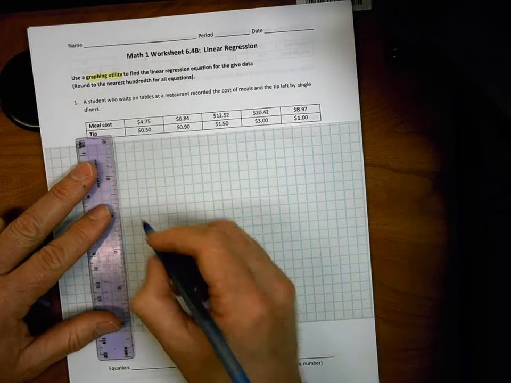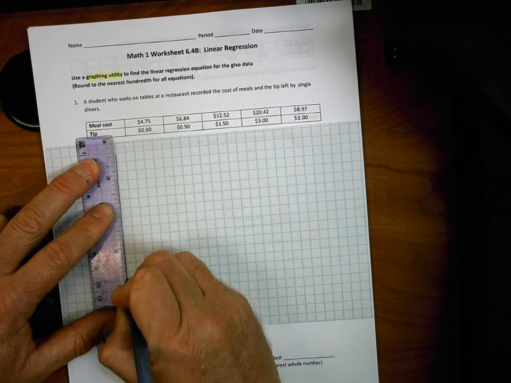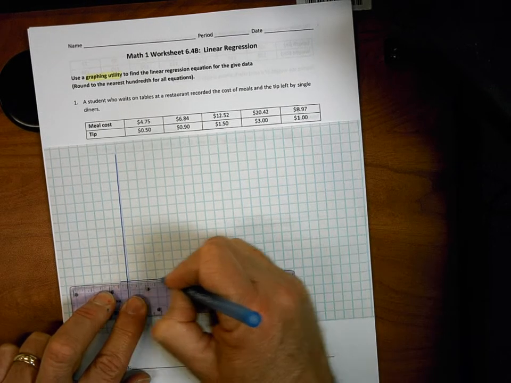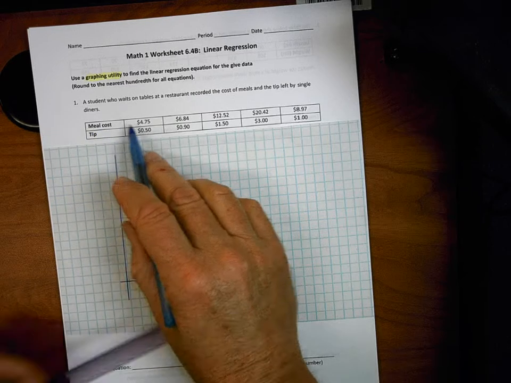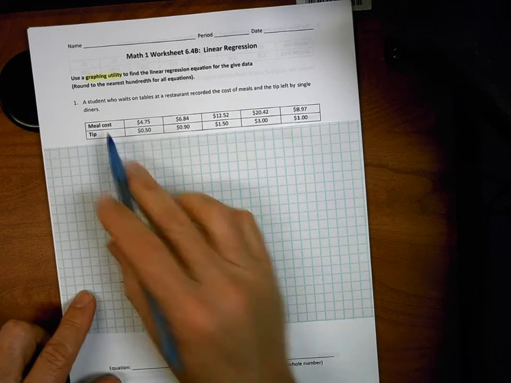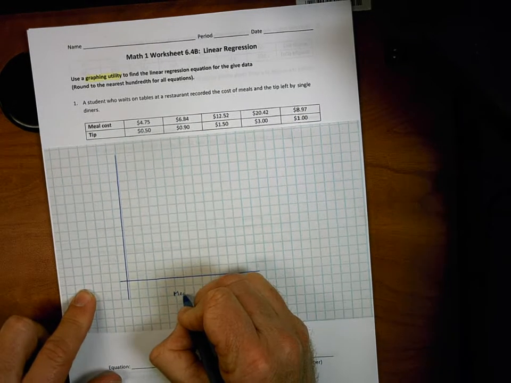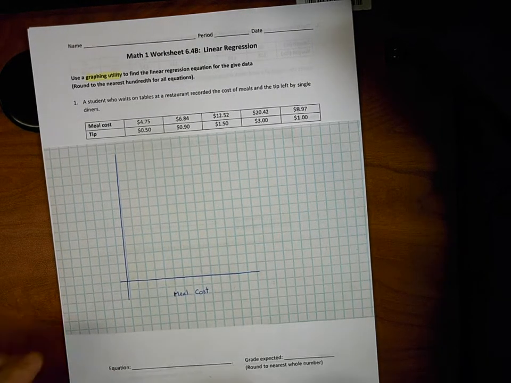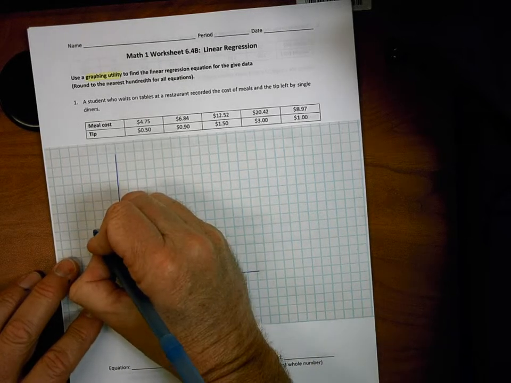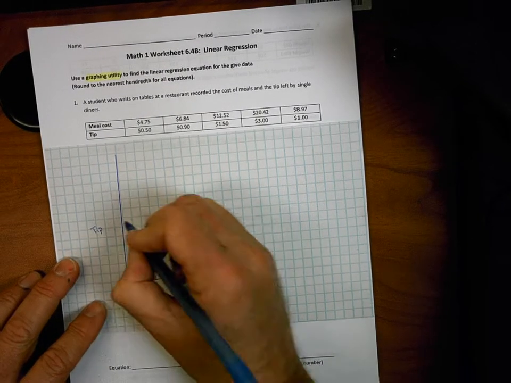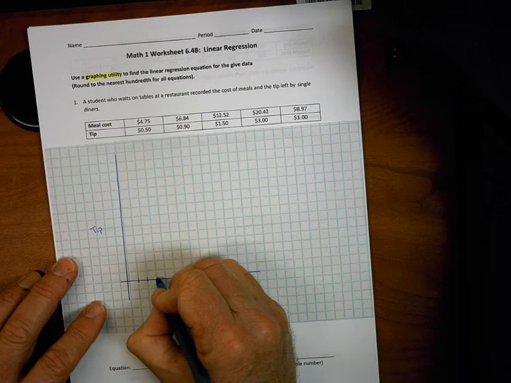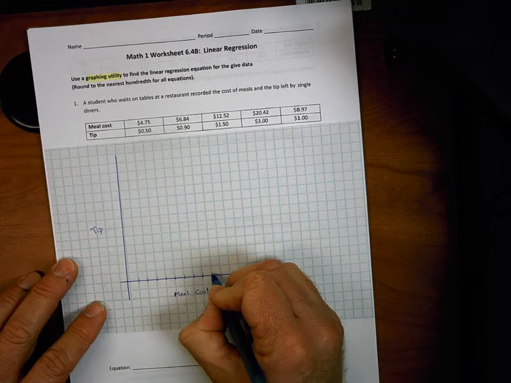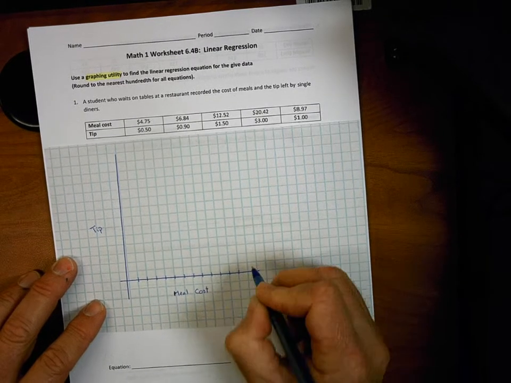Remember that when we make a scatter plot, we draw a vertical line, then we draw a horizontal line. Typically, whatever the first row of information is about, which is meal cost, is what our horizontal axis is going to be titled. Whatever the second row is, which in this case is tip, is what our vertical axis is going to be titled. Then we make intervals, using whatever information we need to help us make them.